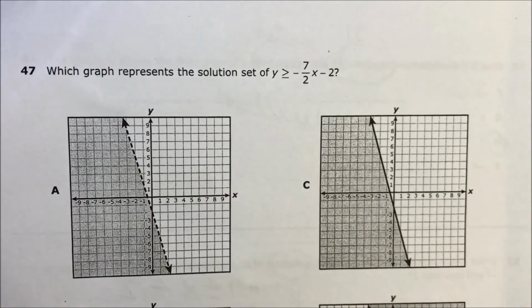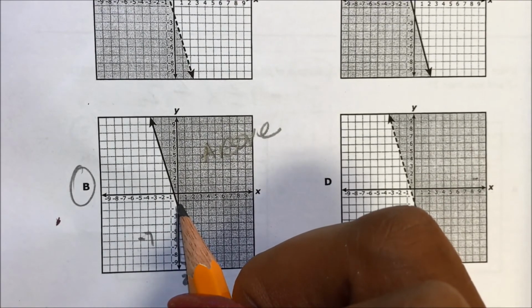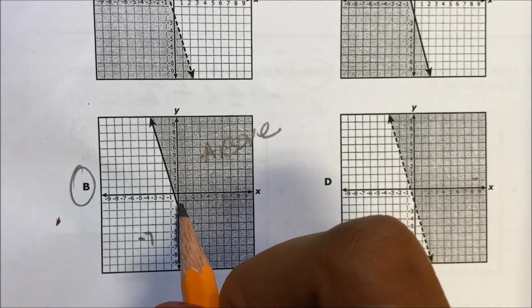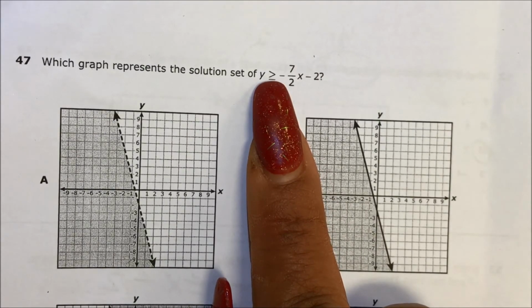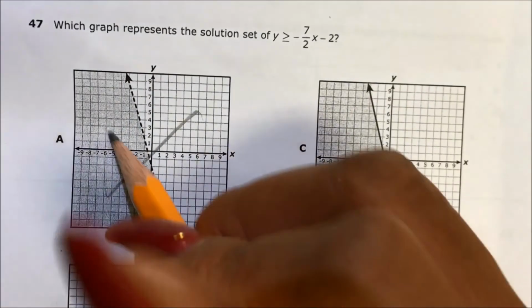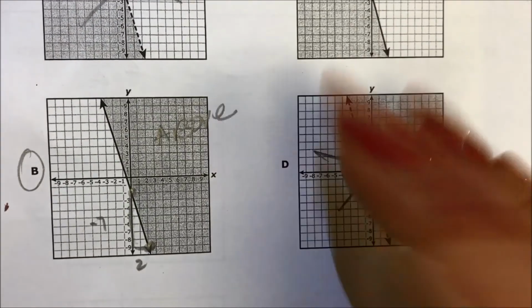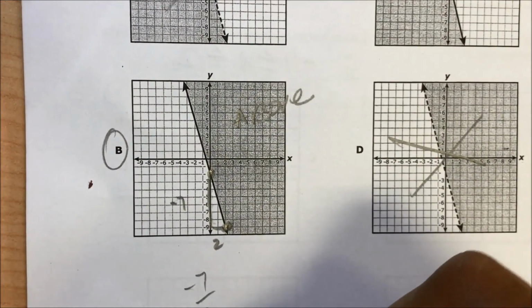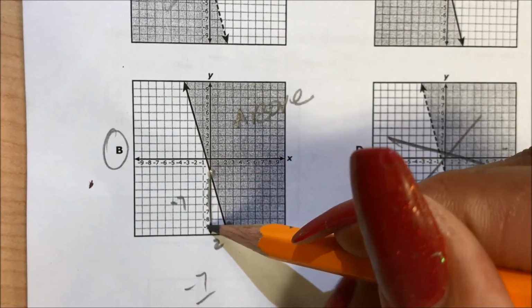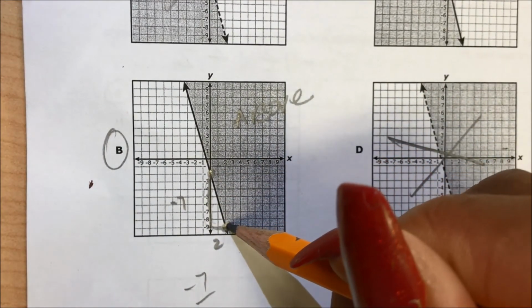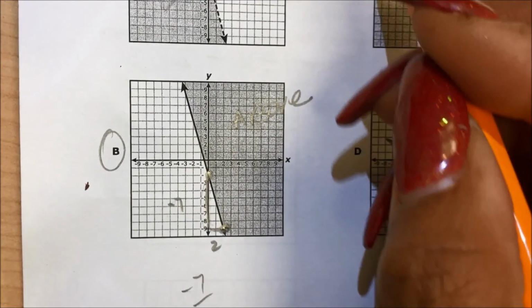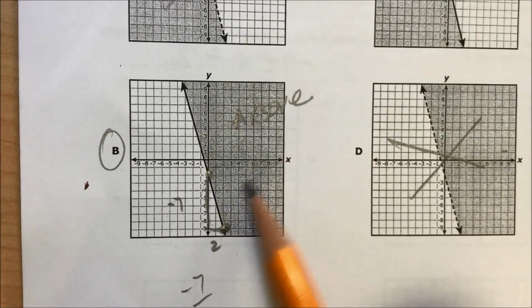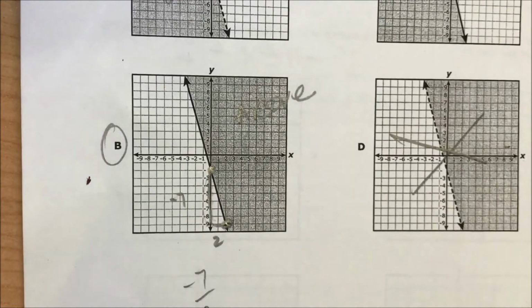It crosses the y-axis at -2 right here. So I know that this is a possible answer. It is a solid line, and I need a solid line because there's a line under this. This one doesn't have a solid line, so it cannot be A. D doesn't have a solid line, it cannot be D. The slope is -7/2, so I am moving down 7 and to the right 2. And when I do that, I have 2 points on the line. Now it says greater than or equal to the expression, which is above, and this is shaded above, so the answer is B. Now we do number 48.